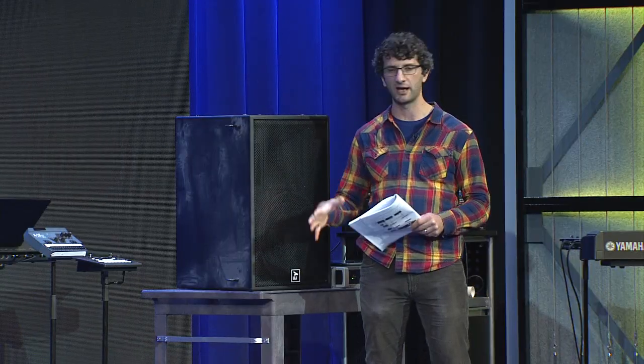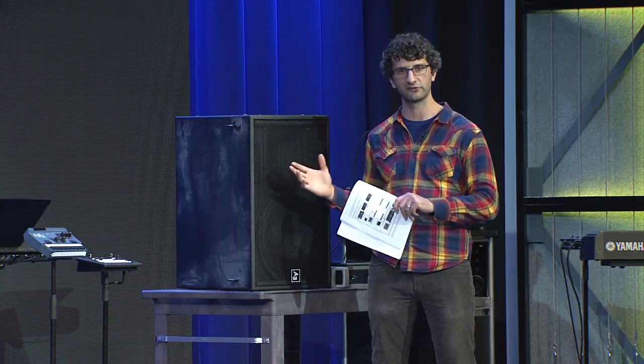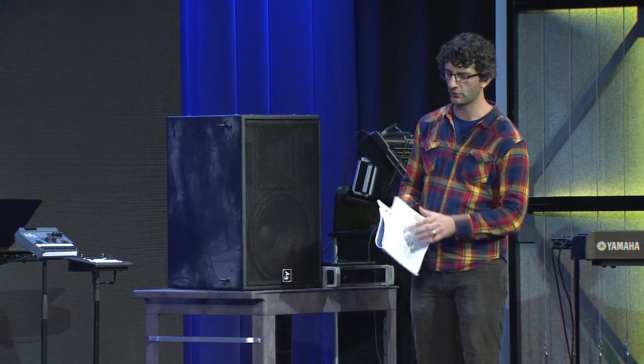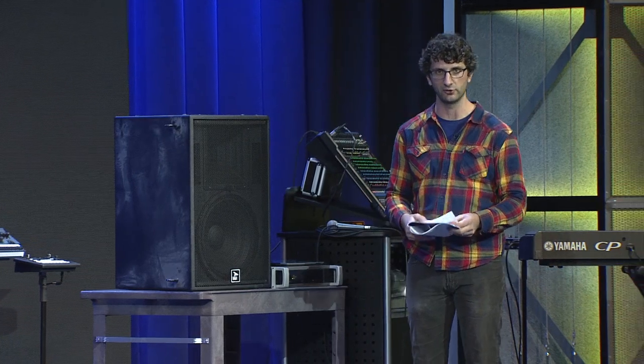So whenever you hear that term powered or unpowered or passive or active, it's referring to whether or not they have a built-in amplifier or not. And it's good to know what you have because it'll affect, of course, how you send signals to it.